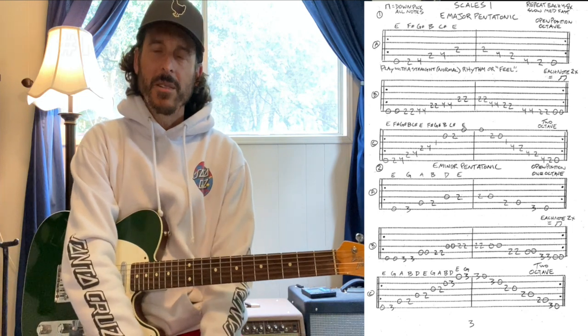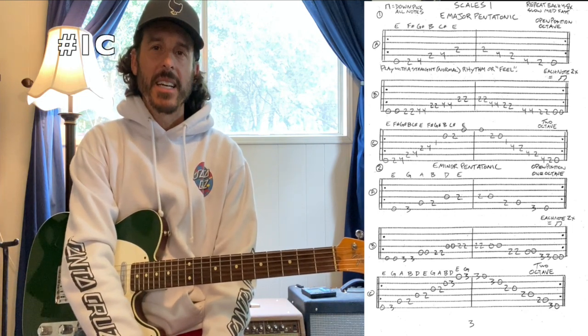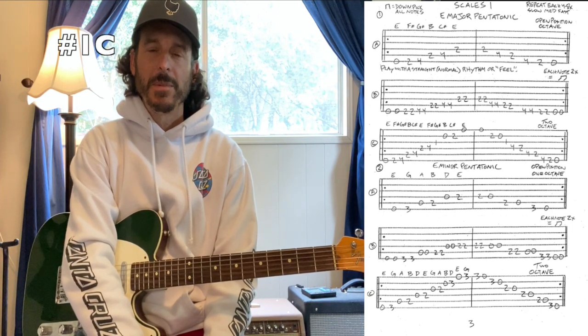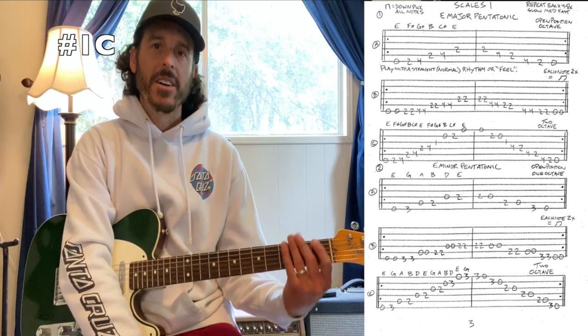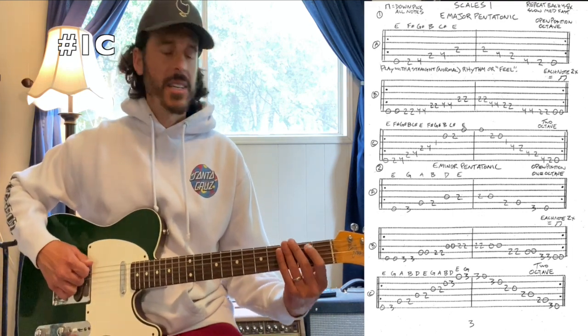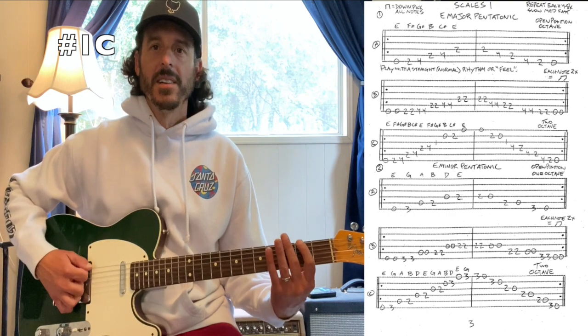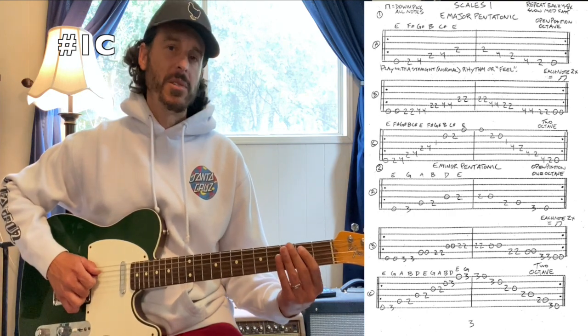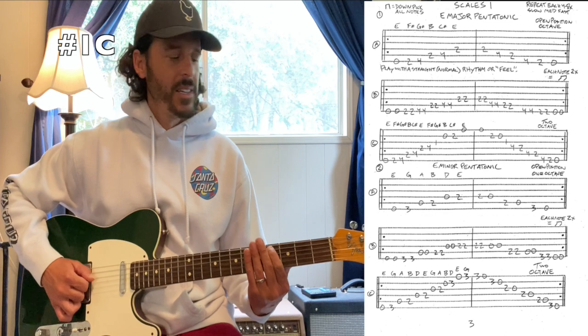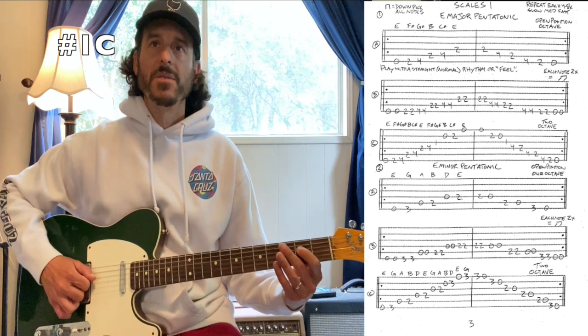Okay, for number 1C, we're going to play the same scale, but this time we're going to take it up for a second octave. So we're going to go up a little bit higher. We're going to still be in that same area. So start off your scale like we've already done it. Open 2, 4, 6th string, 2 to 4 on your 5th string. Now we go to that 2nd fret on the 4th string.